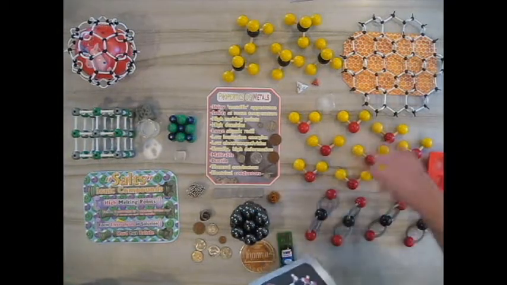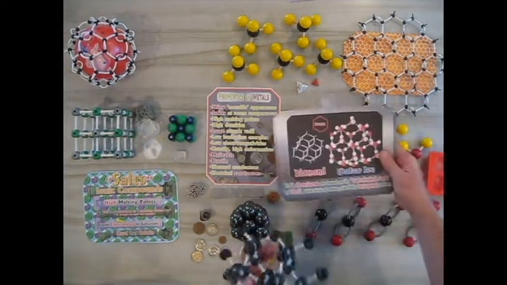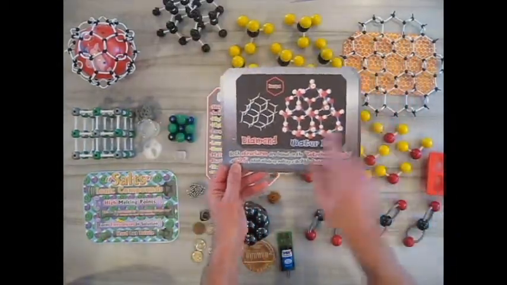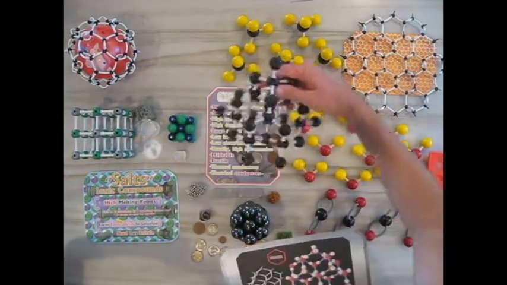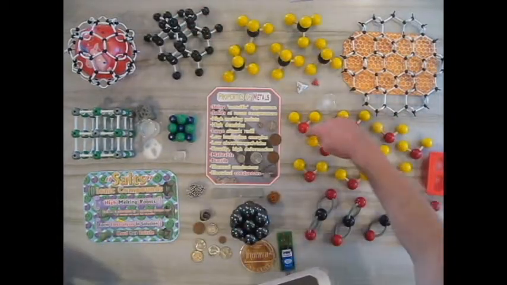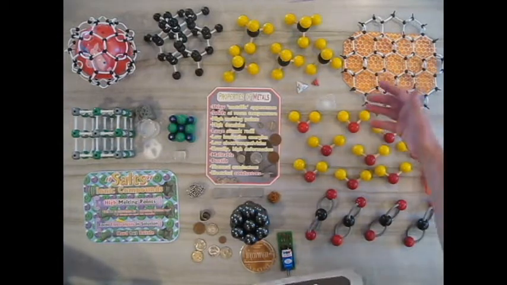Now this doesn't show it correctly because this is all flat. Obviously it's three-dimensional inside an ice cube. But the structure of a diamond and the structure of an ice cube are actually very similar, except that all the bonds in the diamond are covalent, and a lot of the ones in an ice cube between the water molecules are just hydrogen bonds, okay?